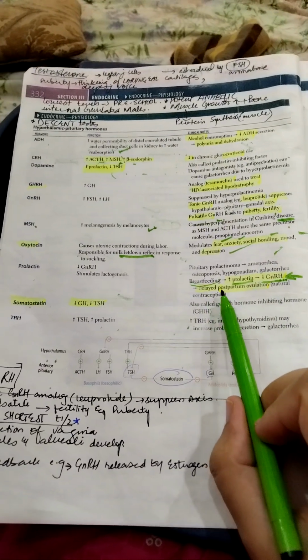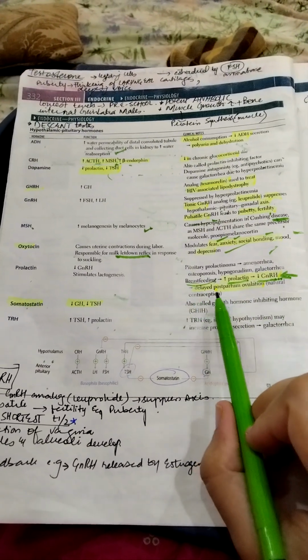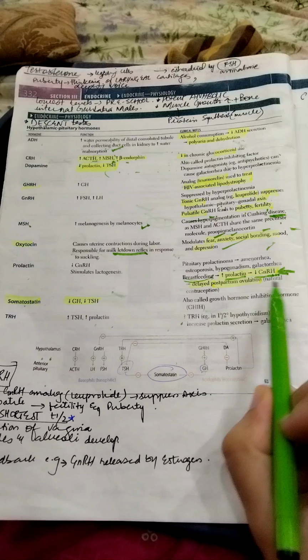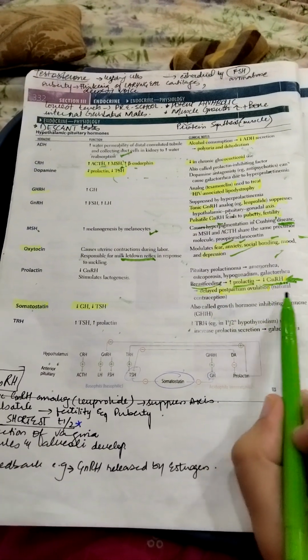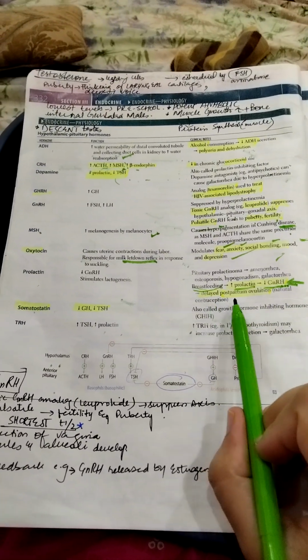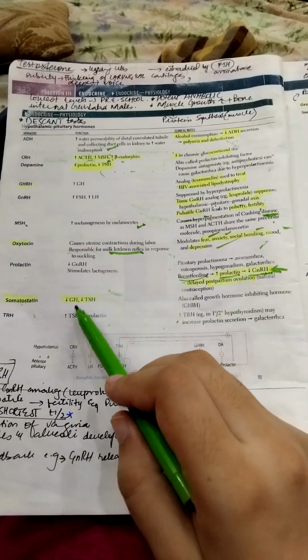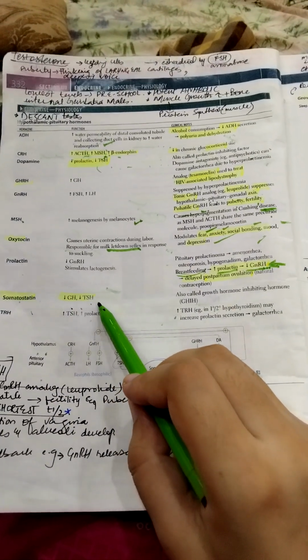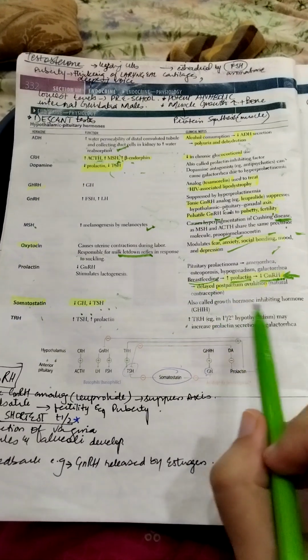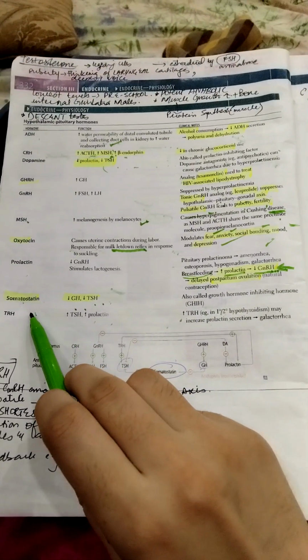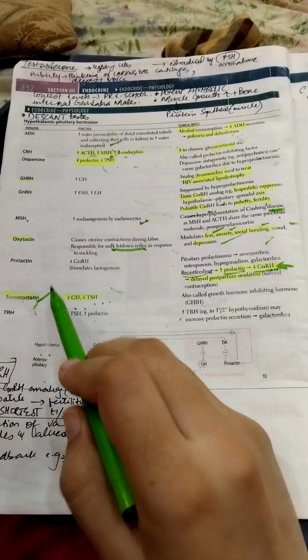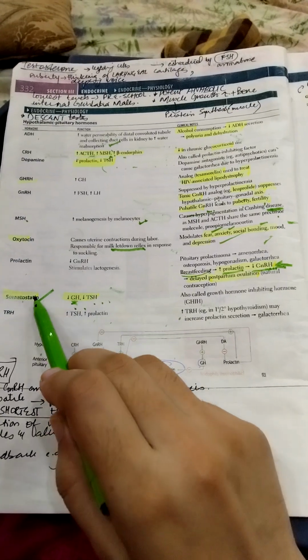So decreased GnRH would lead to delayed postpartum ovulation, obviously no menses, and that is a way of natural contraception. Okay, then comes somatostatin. Somatostatin inhibits growth hormone along with thyroid stimulating hormone, TSH, and it is called growth hormone inhibiting factor. This also comes in MCQ: which thing inhibits growth hormone? That is somatostatin.